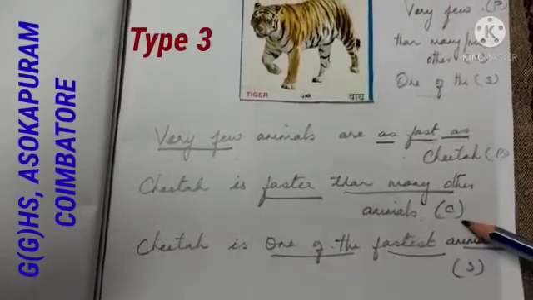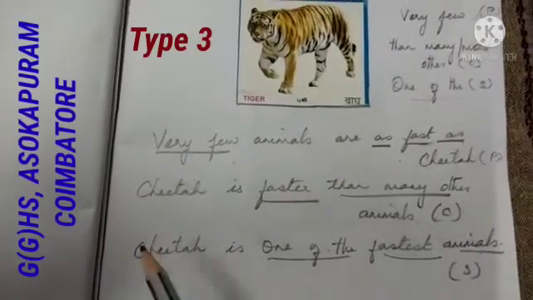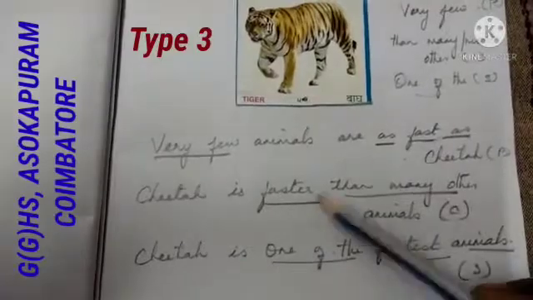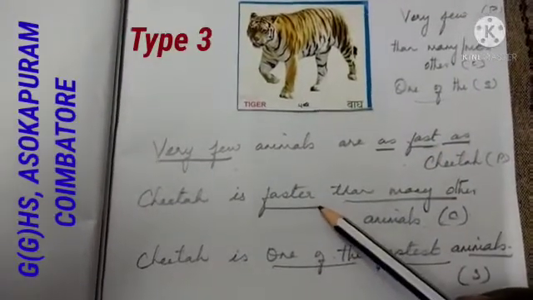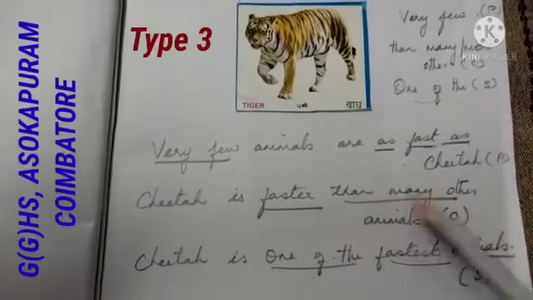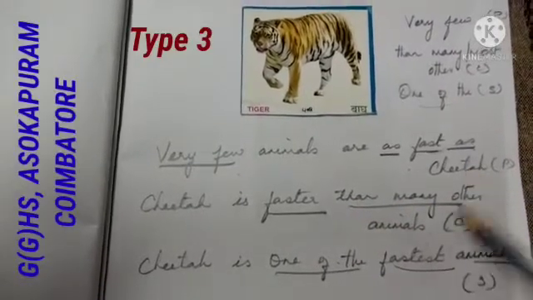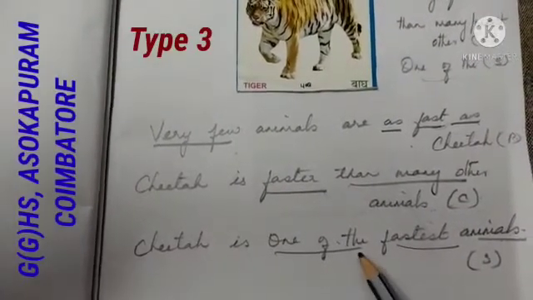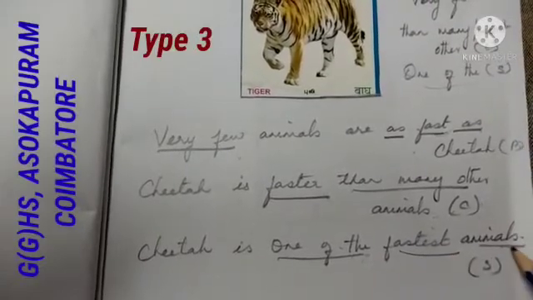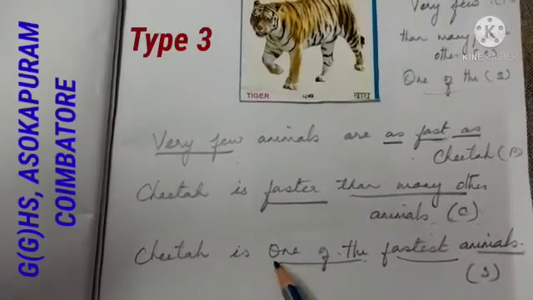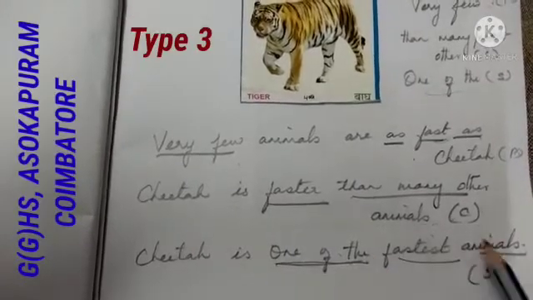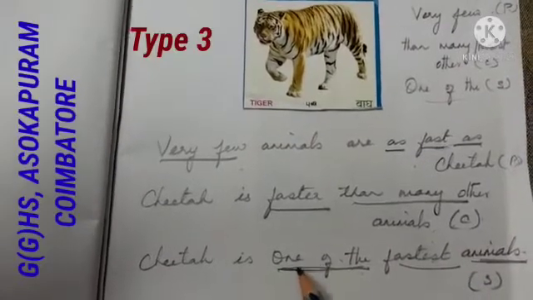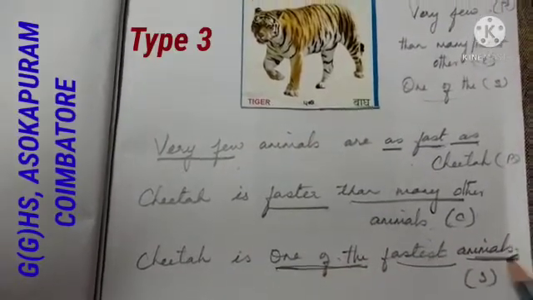And now when you convert this to comparative, you have to bring the subject matter we are talking about to the first place. Cheetah is faster. You have to use the comparative form of the adjective, faster, and use the clue word than many other animals. Now look, there is no change in the meaning of the sentence. When you convert this to superlative, cheetah is one of the, is the clue word we are using, fastest animals. Okay, one more thing you have to keep in mind is whenever one of the comes, it should be followed by plural noun. You cannot say one of the fastest animal since we are talking about one. One of the fastest animals. It should be in plural.